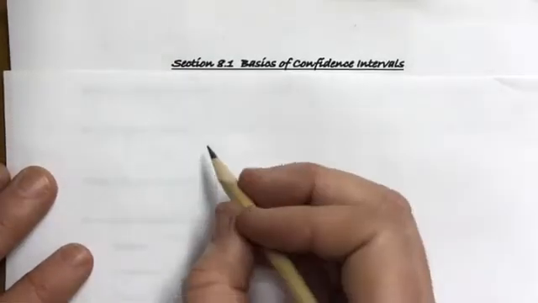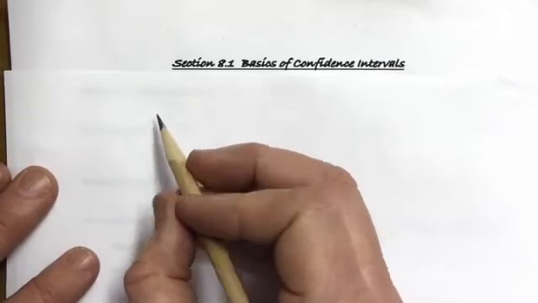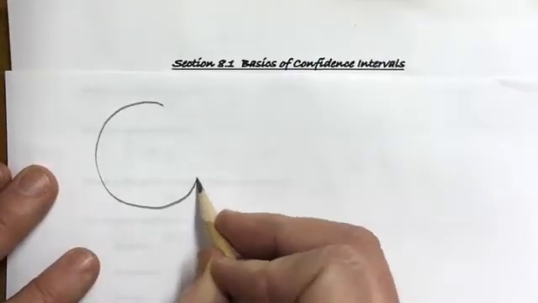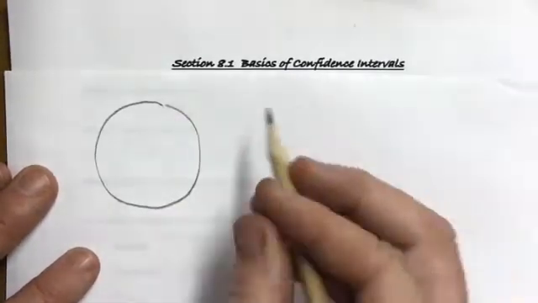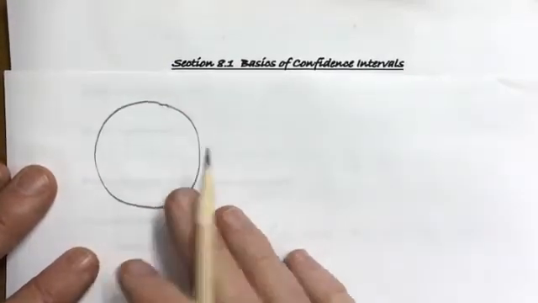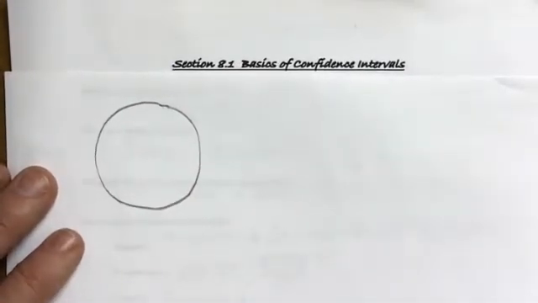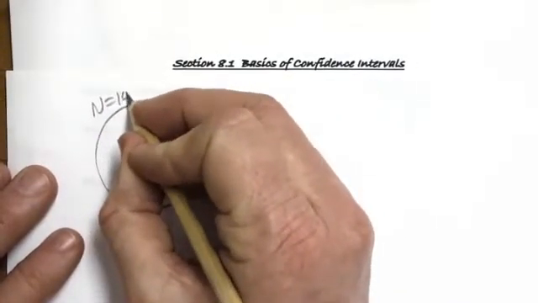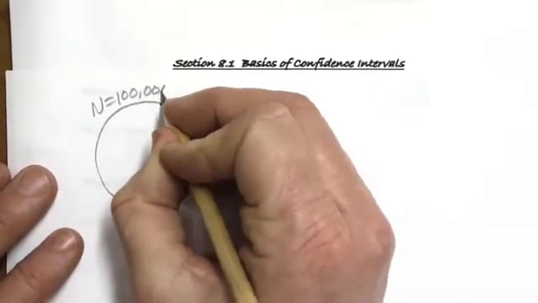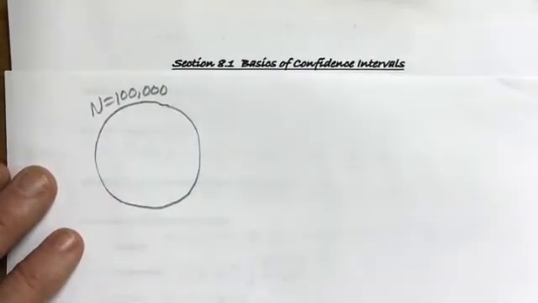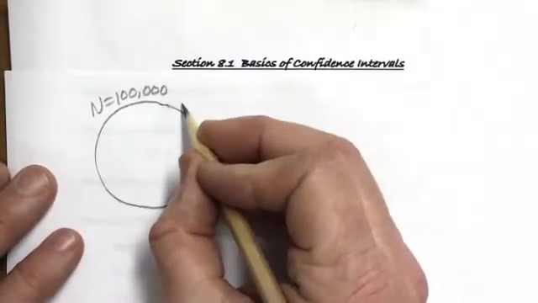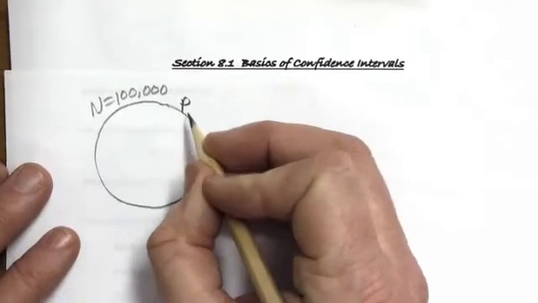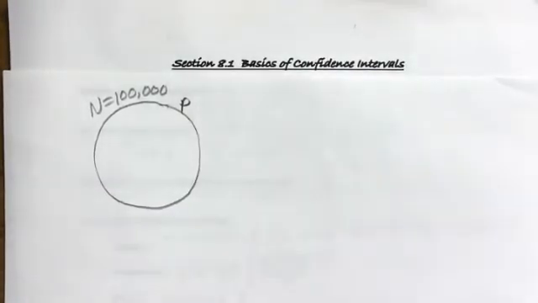So similar to what we had last chapter, we're going to have some population. So this circle represents an entire population. That's the whole group we want to know something about. And let's say our population here is all the voting age people in a particular city. And so let's pretend our population size is 100,000 people. There's 100,000 voting age people in a particular city. And so that's our big N. And so we want to estimate a proportion. Okay. And let's say the proportion that would say they're going to vote for a particular candidate.